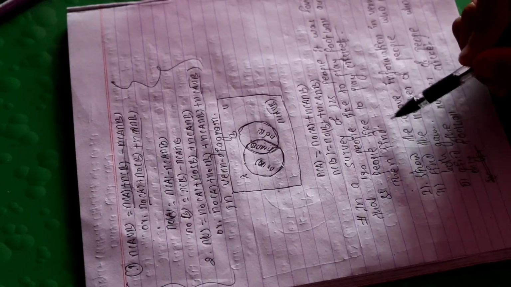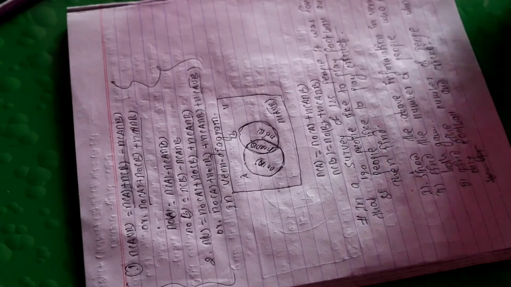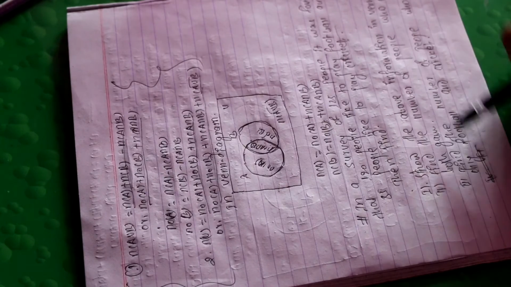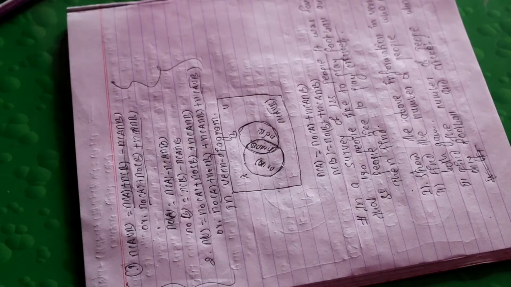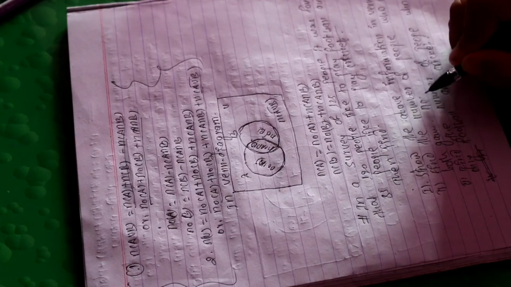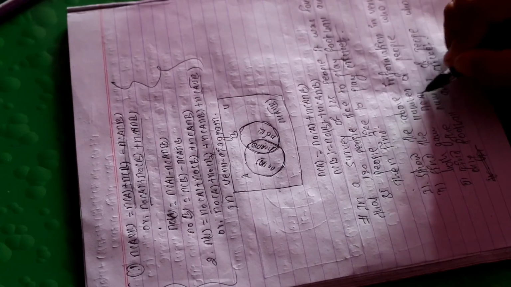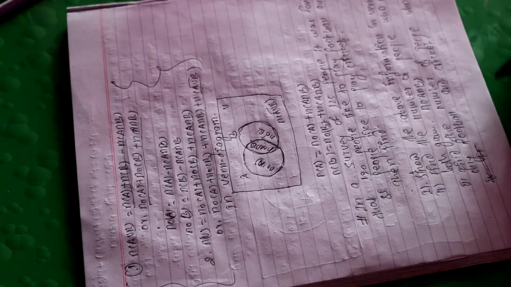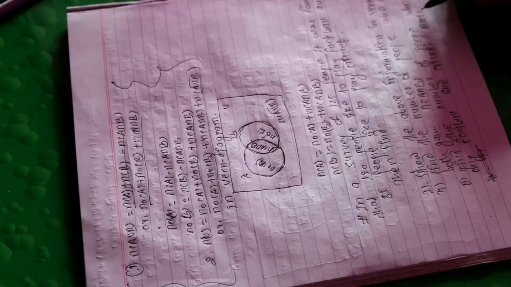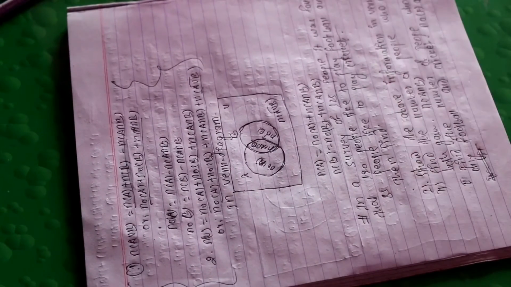Now they told us to show the above information in a Venn diagram. Another is to find the number of people who like both games. That means the intersection. Then find the number of people who play only football and only cricket. That means we have to find only football and only cricket.